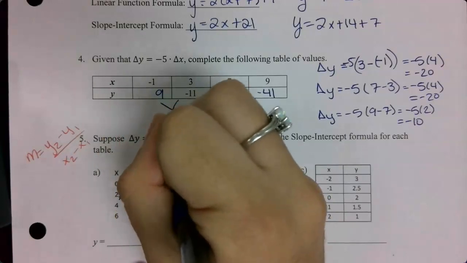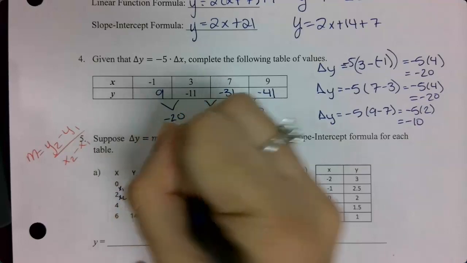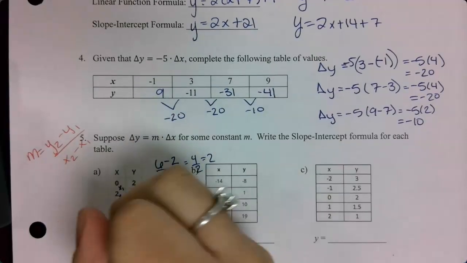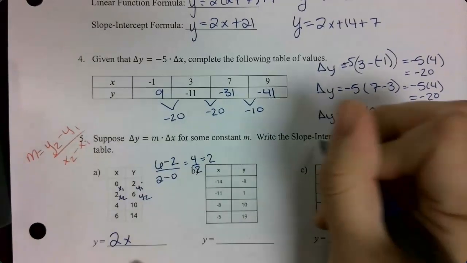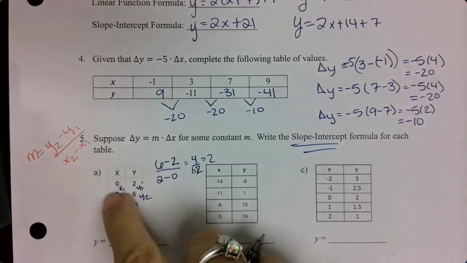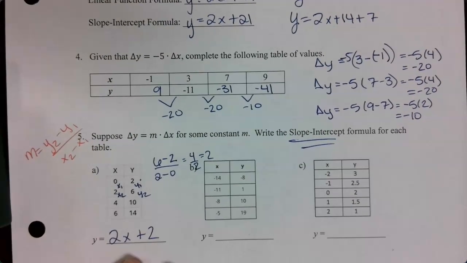So I'm going to have 6 minus 2 over 2 minus 0, which gives me 4 over 2, which is 2. So I'm going to have 2x, and it wants it in slope-intercept form, so that's y equals mx plus b. My b value is the one that is with the 0 for the x, so plus 2.